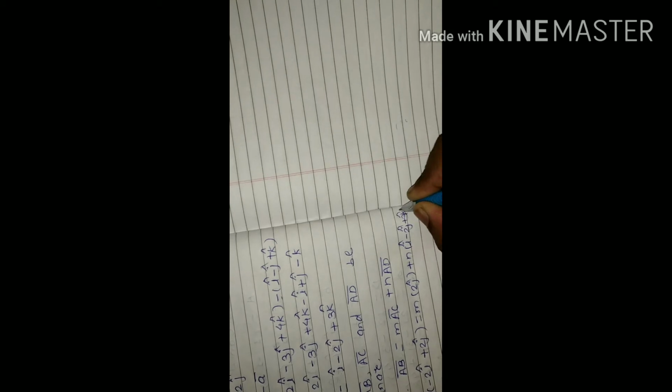Put here n into i cap minus 2j cap plus 3k cap, it is the value of AD bar.